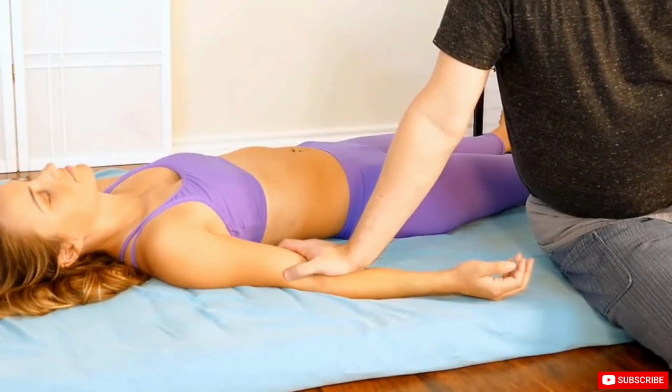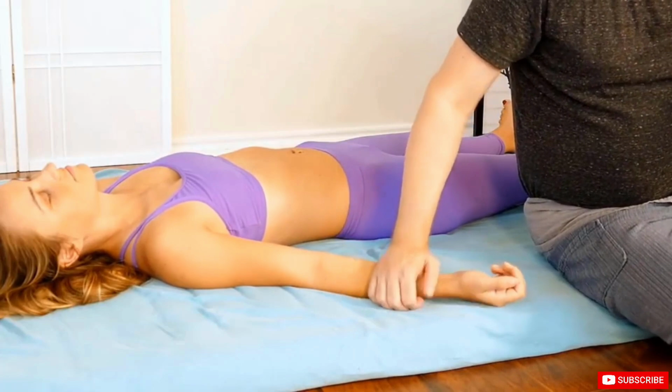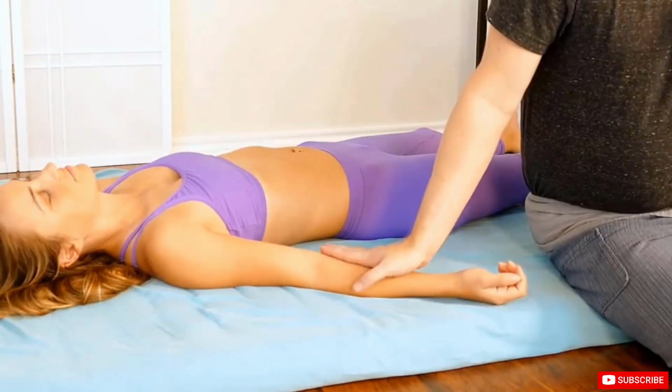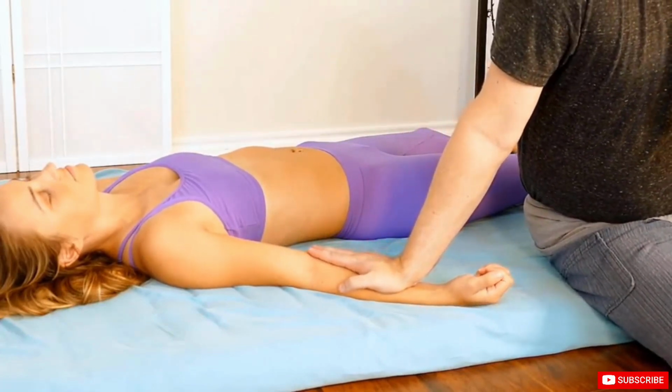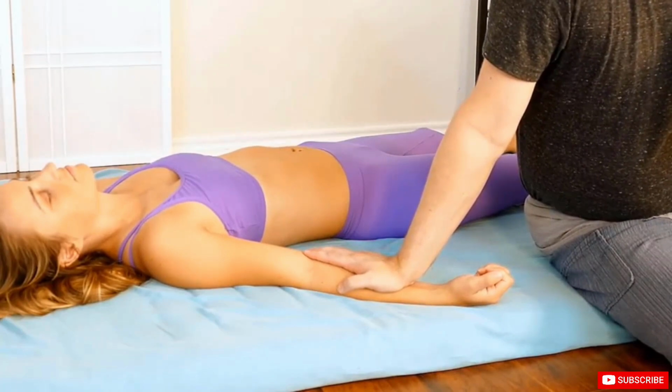Right through the forearm. Gonna stack again, slightly different angle. Going in slow.